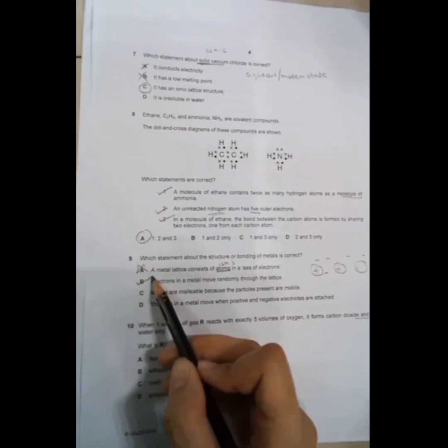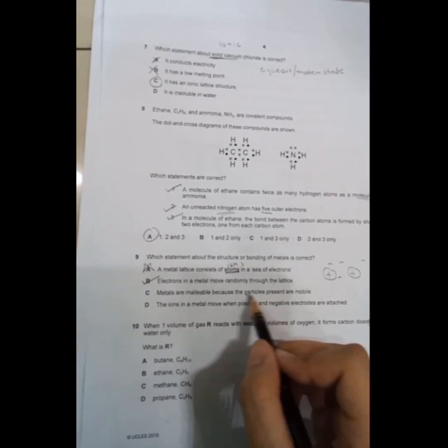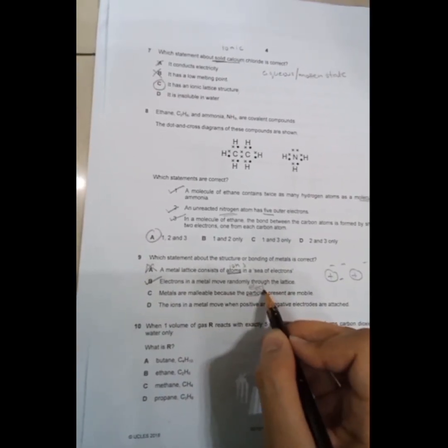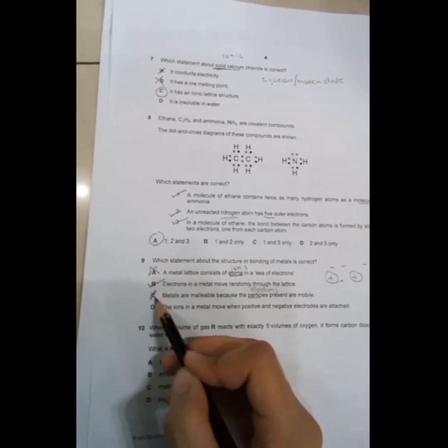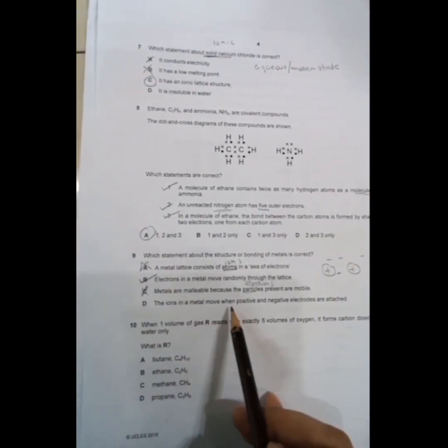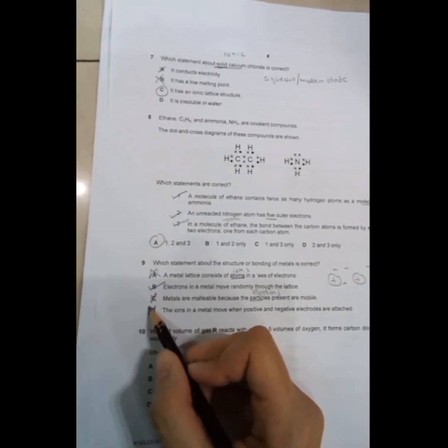Yes, this can be D. Metals are malleable because the particles present are mobile. No, electrons are mobile. This is wrong. The ions in a metal move when positive and negative electrons are attached. No, the electrons move. So this is line B.